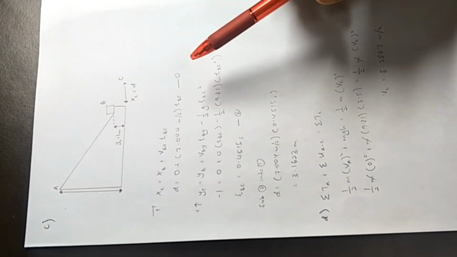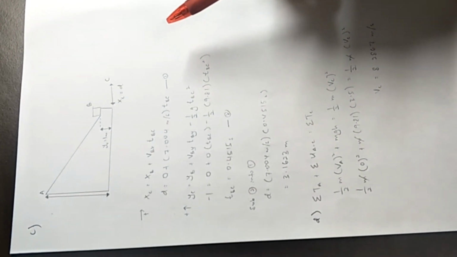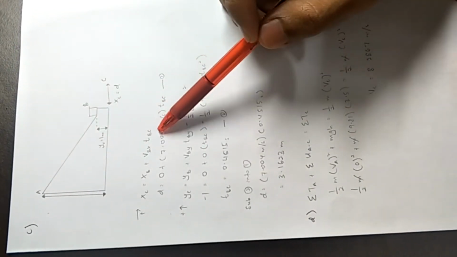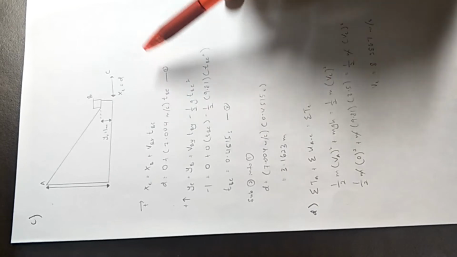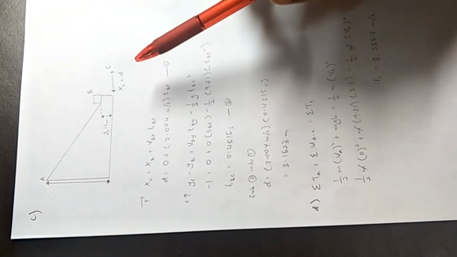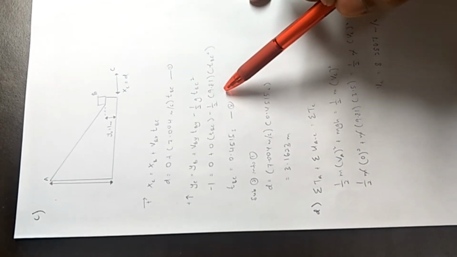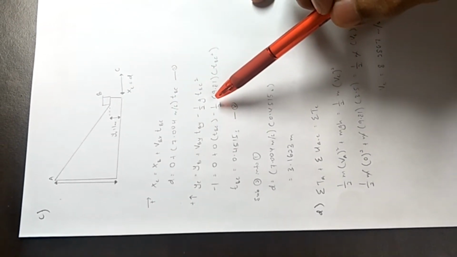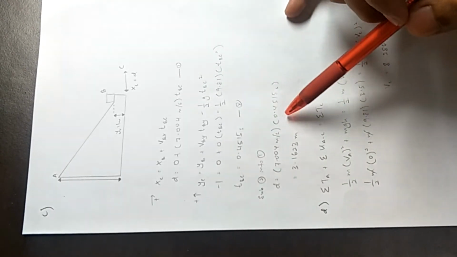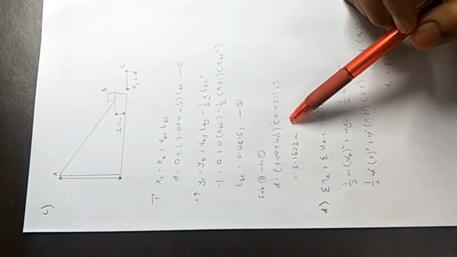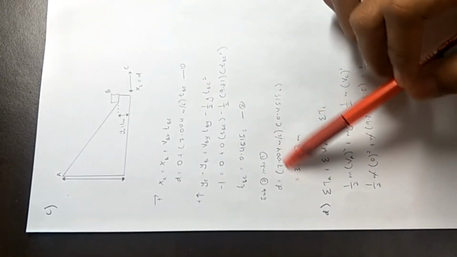In this question, we use kinematic relations in the X and Y directions. First, for the X direction, we use the equation for horizontal motion. Then we will get the first equation. While for the Y direction, we use the equation for vertical motion. As we calculate, the value for TBC is 0.4515 seconds. Then we substitute the value into equation 1. After substituting, we will get the value of D.